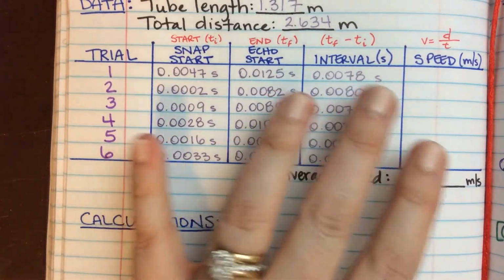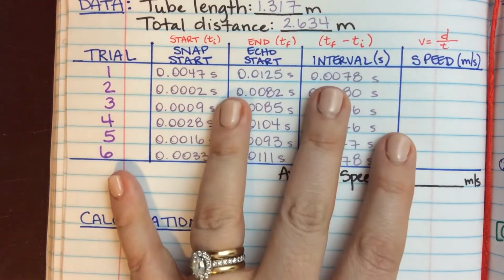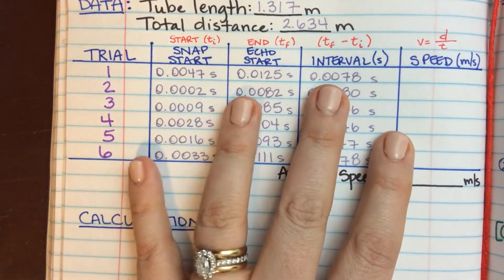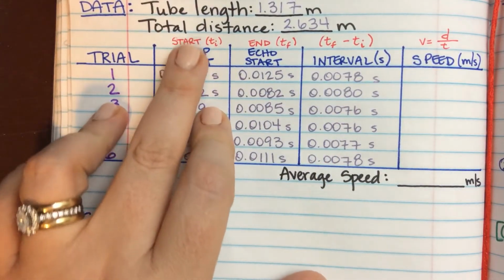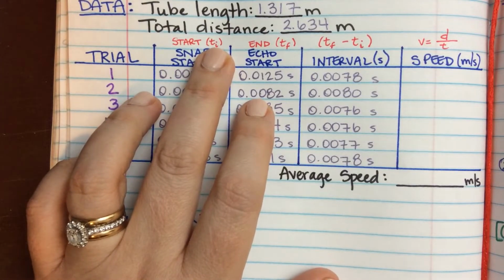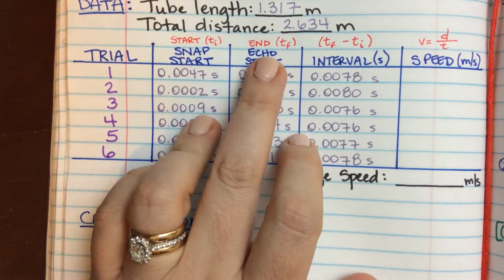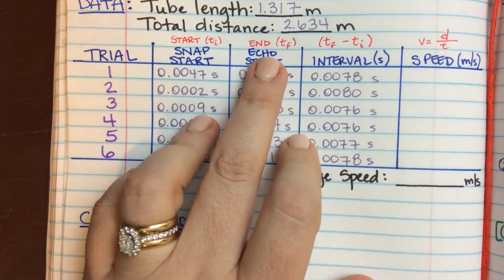The second thing that we're going to do is to find your time interval. And you can see that I've already filled mine in. But the way that you do that, where your snap starts is your TI or your time initial. Where your echo starts is your TF or your time final.